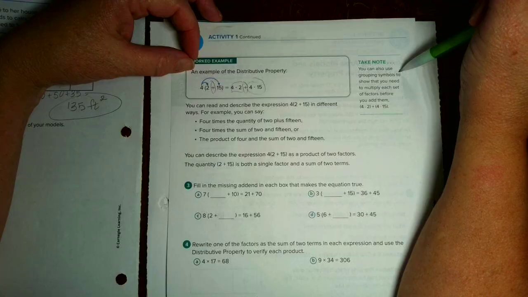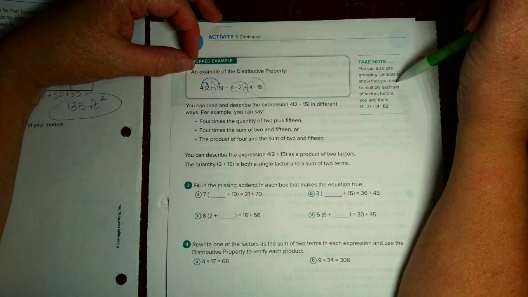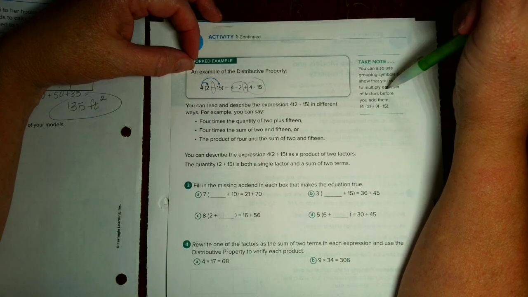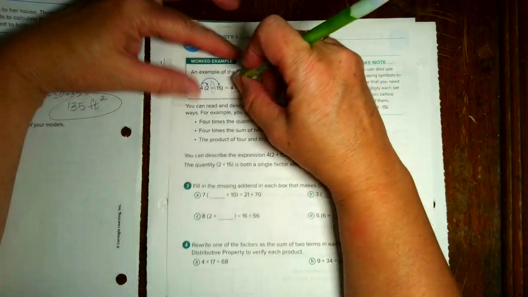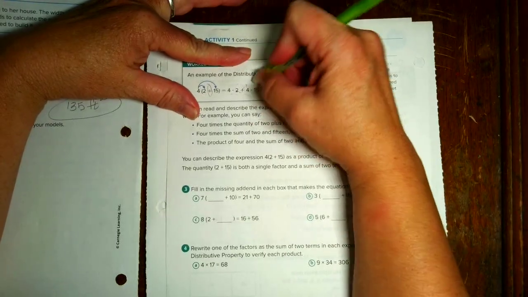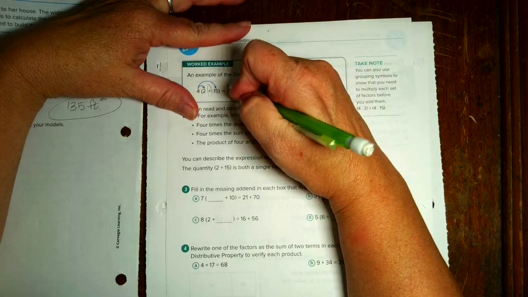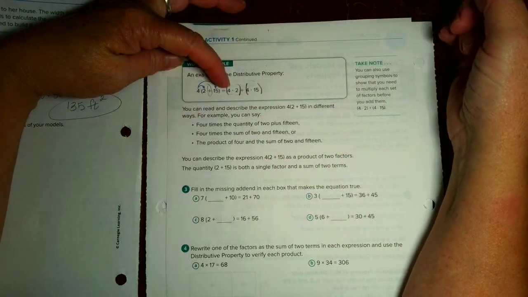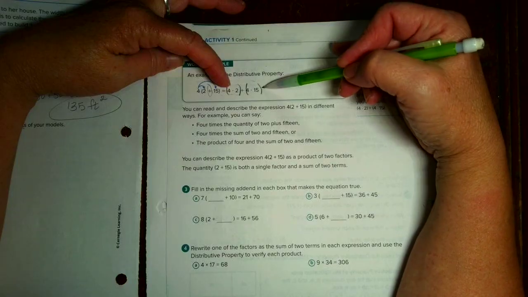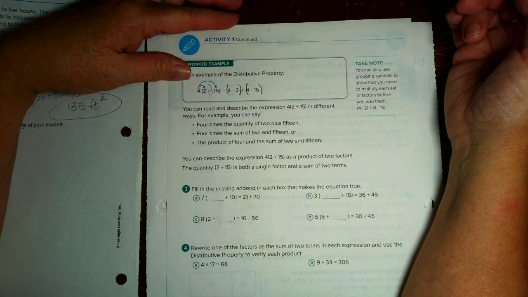You can also use grouping symbols to show that you need to multiply each set of factors before you add them, which is what the parentheses are. So we could do this. So to show we're doing 4 times 2 and 4 times 15, then adding them together.